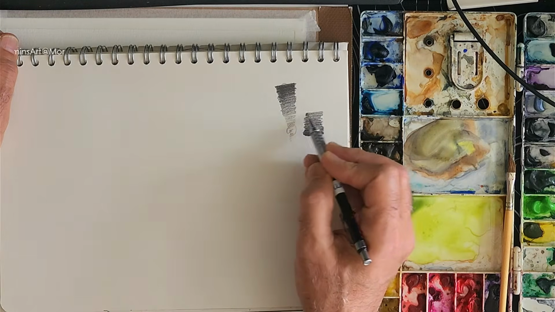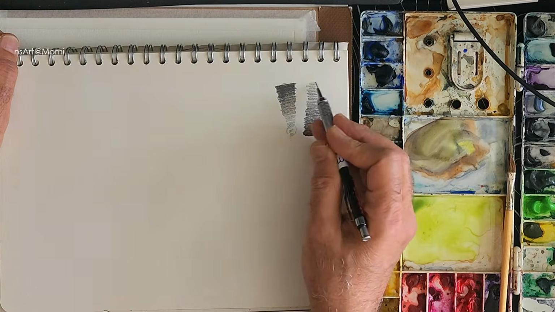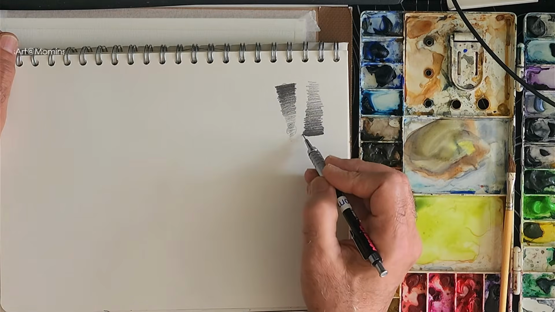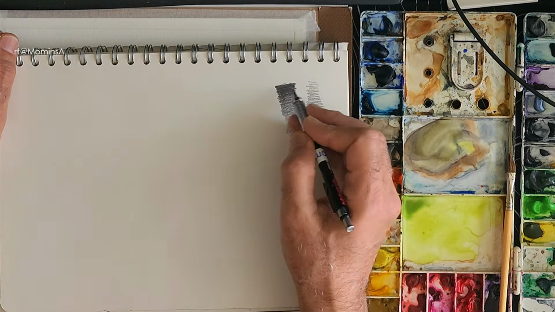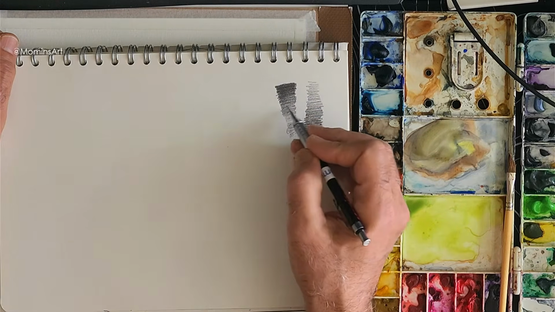And then you lift the pressure and get lighter, lighter, lighter. That's how you work with the graphite, right? Yeah, and it's very important. You need to keep doing it. This will train you into the advanced level type of drawing and sketching.